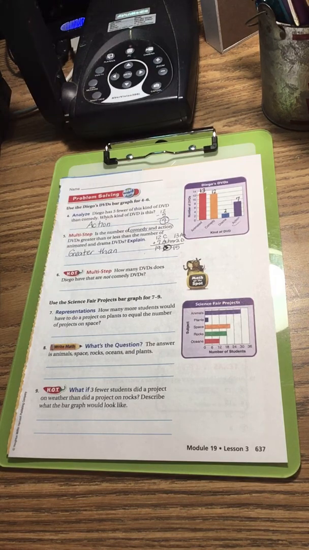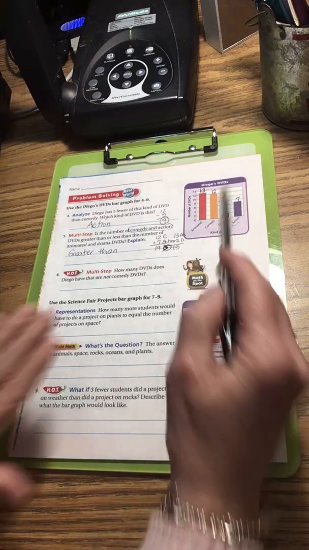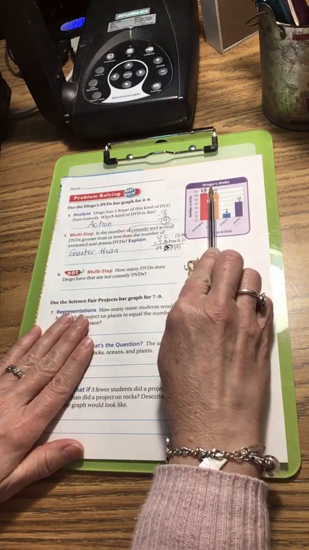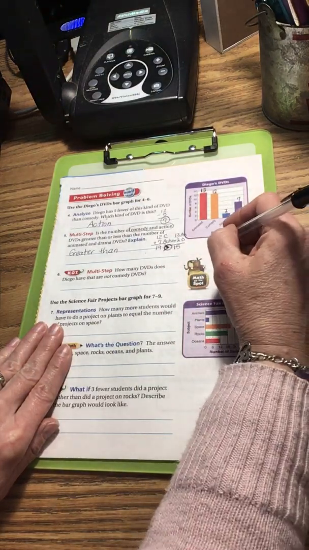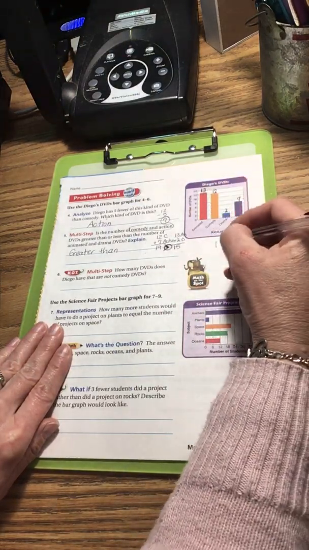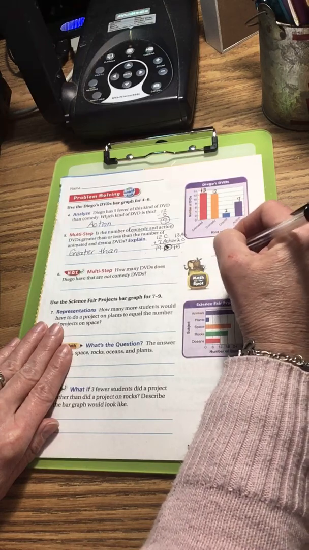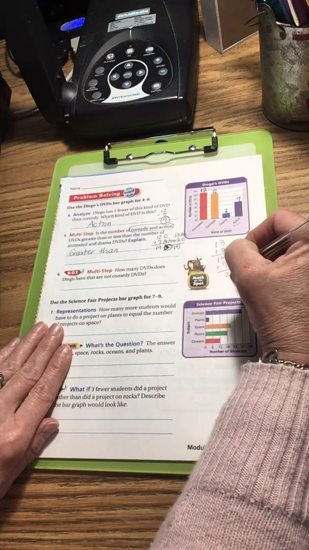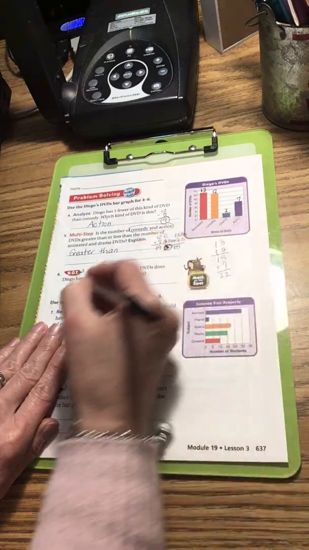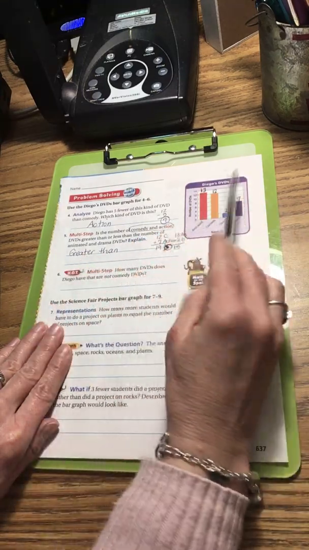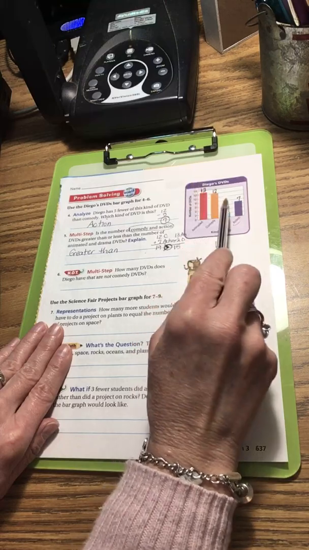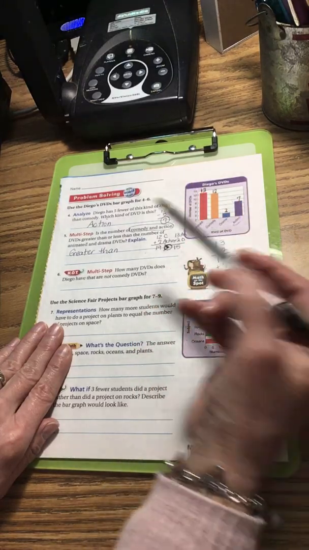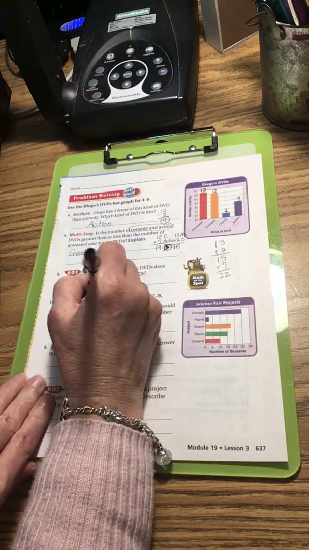All right, number 6 says, how many DVDs does Diego have that are not comedy DVDs? Okay, so we're not going to count this, but we need to count all the rest. So what are we going to do? I'm going to do my math over here. 13 plus 2 is 15. And 15 plus 7 more is, that's 12. Carry the 1, 1, 2, 22. So they are not comedy. We didn't count the comedy. We counted the animated, drama, and action. And it gives us 22 DVDs.